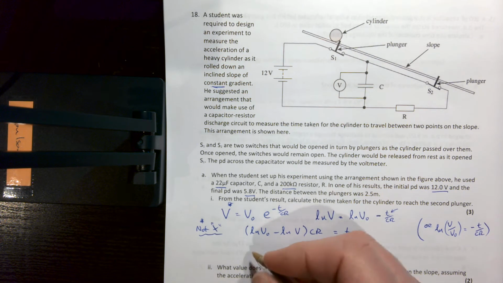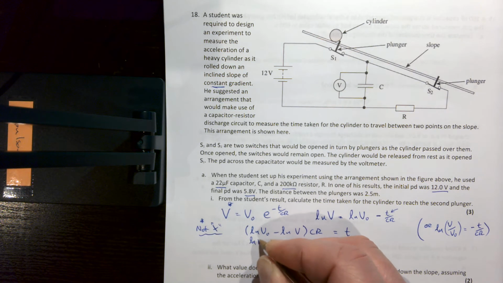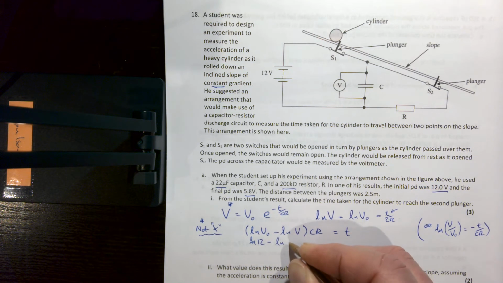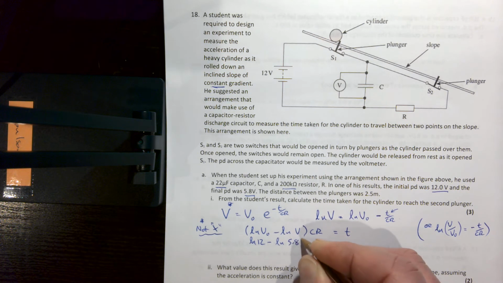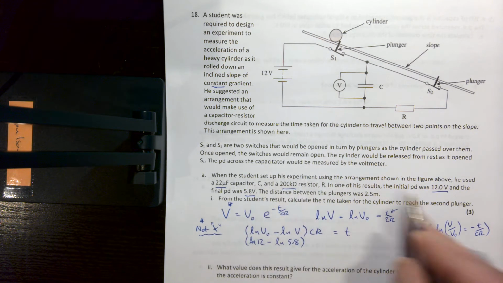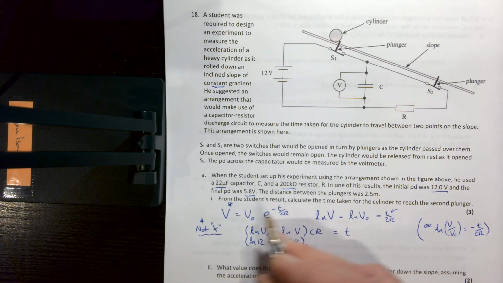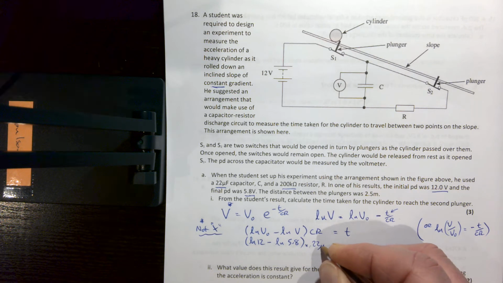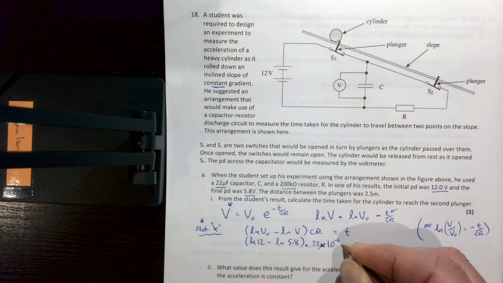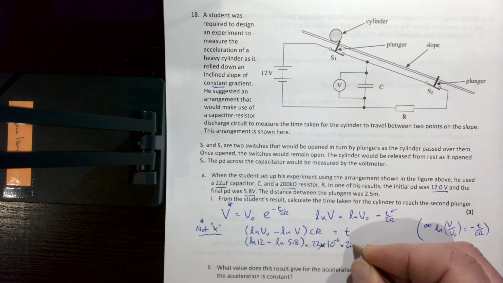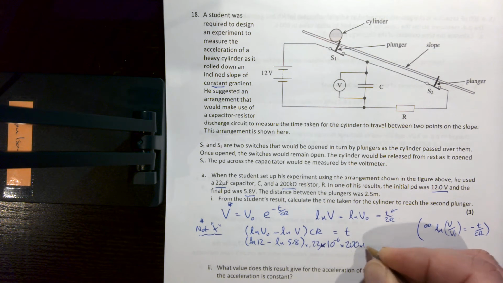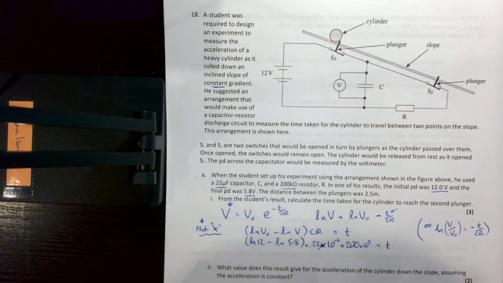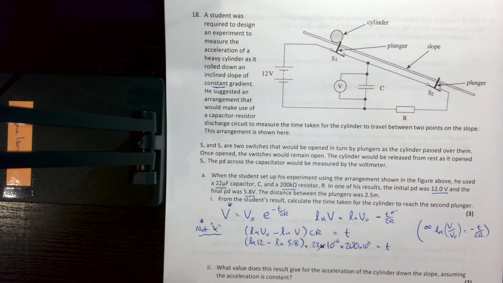So what I'm going to do is put in my value, so I'm going to have log of 12 minus log of 5.8 volts. Okay, so that, multiplied by capacitor, so 22 micro, so I'm going to do it correctly as an example, 10 to the minus 6 times 200k, 200 times 10 to the 3 equals T. Okay, and if you put all those in, you don't need to show each individual step from that.